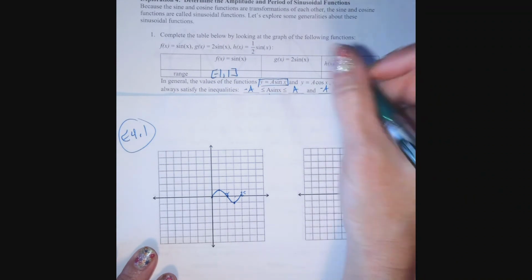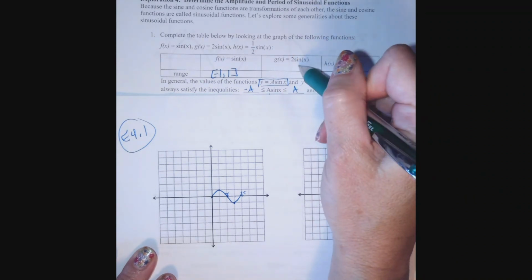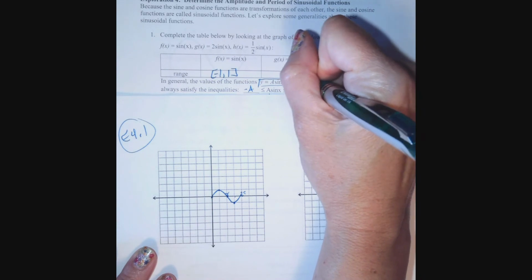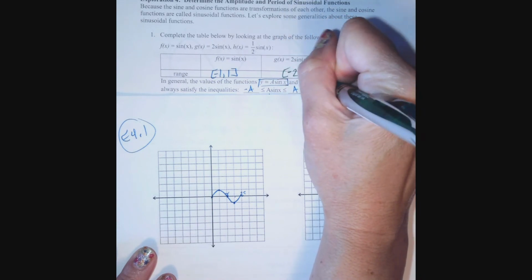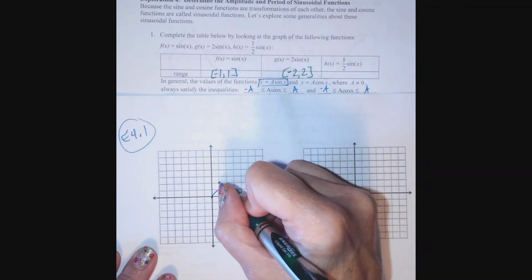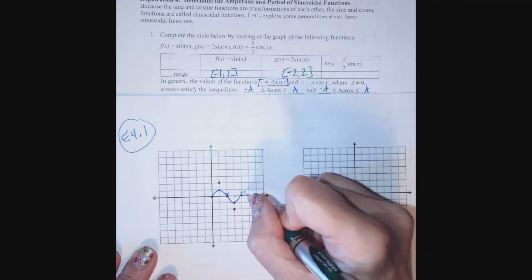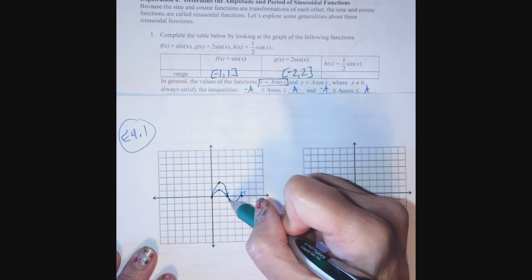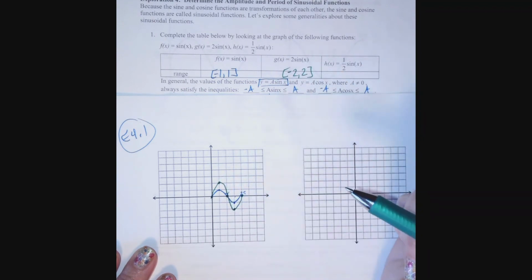I'll do it in green. G of x, y equals 2 sine x. So I'm going to take this and I'm going to stretch it by a factor of 2. So now my range is going to go from -2 to 2. I still start at center, but now I go up twice as far and down twice as far, so that I see I hit the same center points, but I have a vertical stretch.